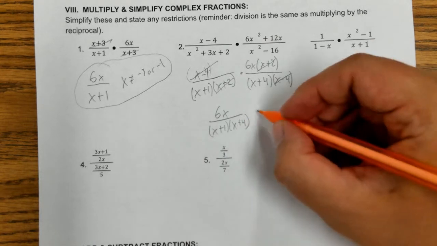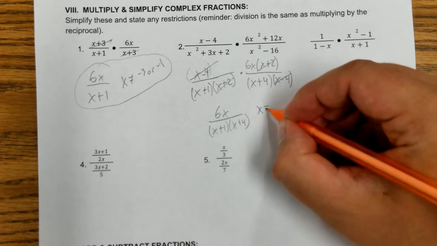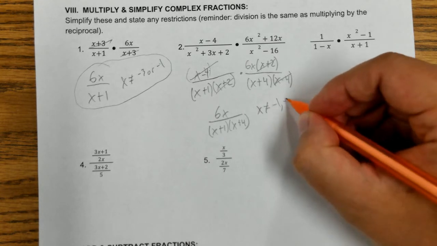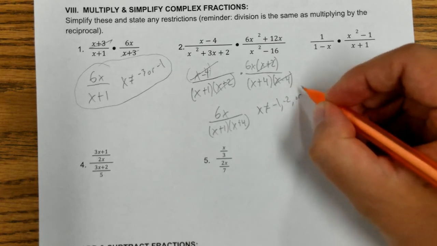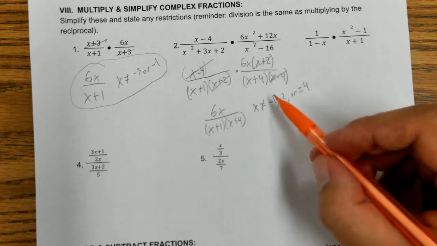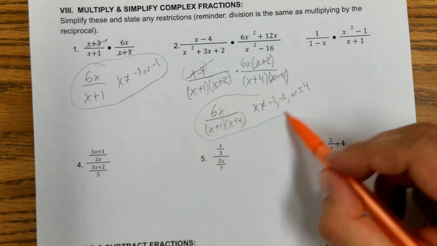However, we have quite a few restrictions. We know that x cannot equal negative 1, negative 2, or plus or minus 4. So those are all of our restrictions for that problem.